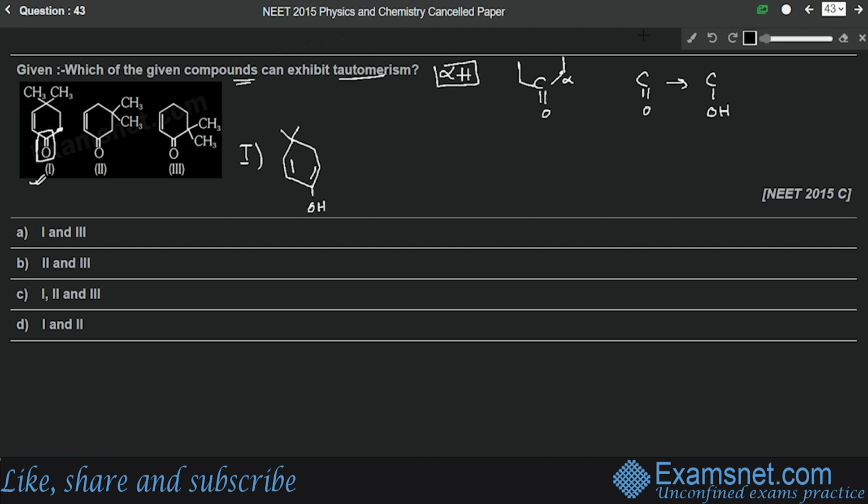This is the product. Then in the second one, again on the right hand side of the carbonyl group, we have hydrogen at the alpha position. So this will also undergo tautomerism. And let's see the product. This is the ring. This bond will move here. This is the carbon-OH bond and two methyl groups at this position.